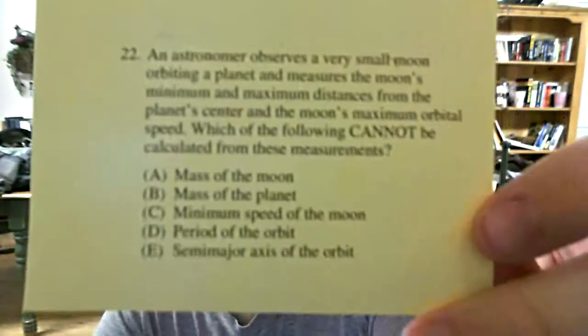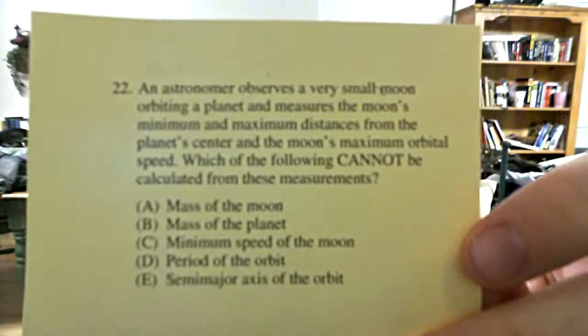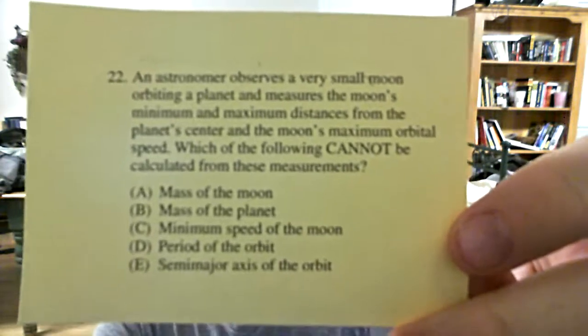Anyways, long drawn out explanation and some hand waving for a problem that I answered without even thinking that much about it at all. I answered A, and so after looking at those 4 other answers, I came back to A, the mass of the moon. Now it says the planet is a very small moon, and all that's hinting at is the moon's gravity can be neglected. The moon is not pulling back on the planet. We can neglect that in the problem. So the moon is not making the planet do a little wobble, right? So it's a very small moon.